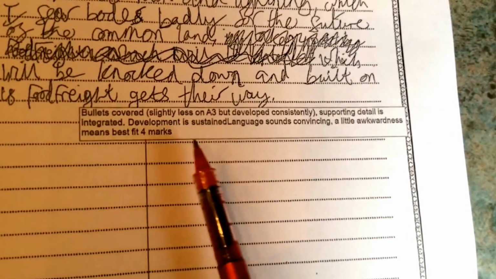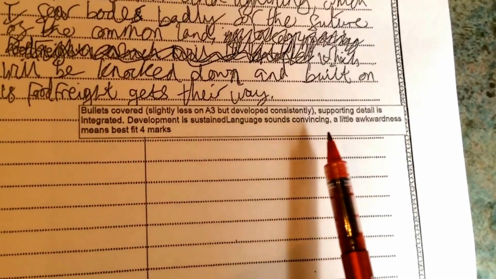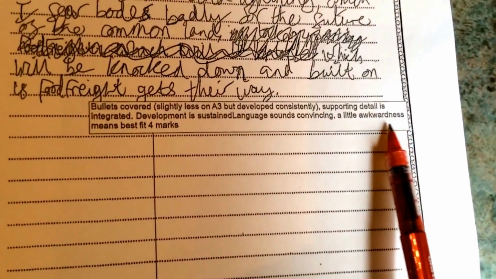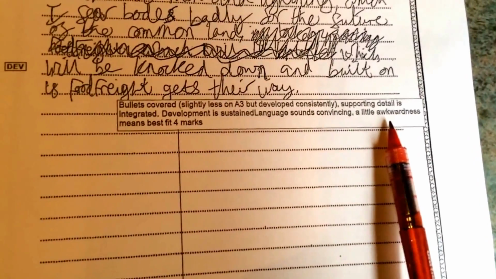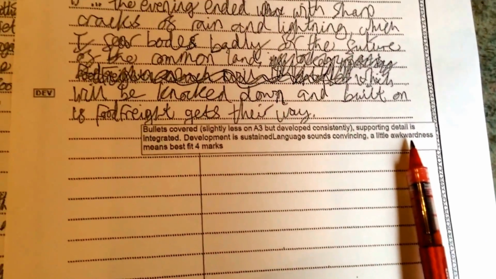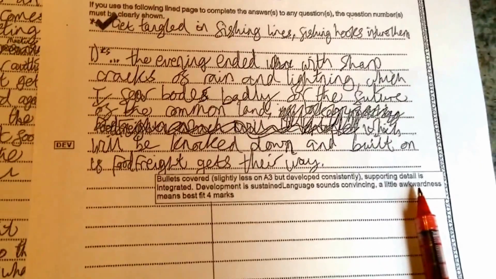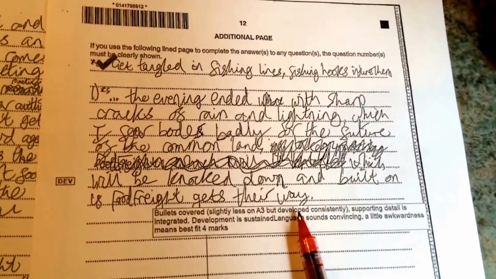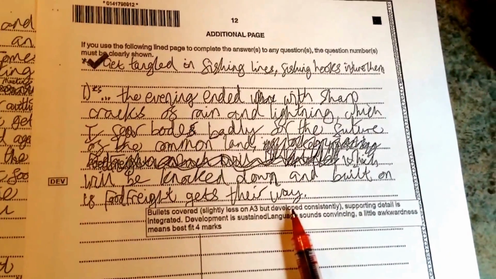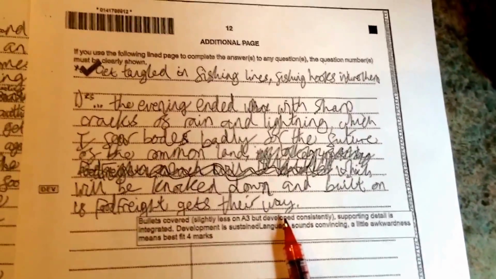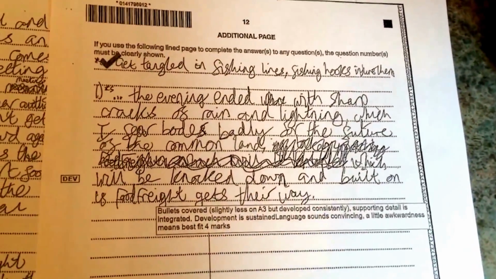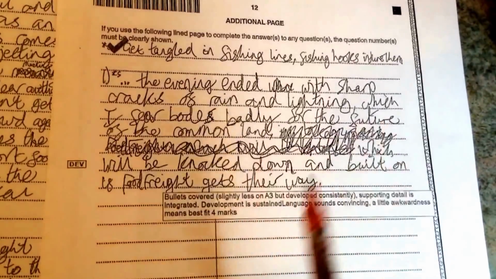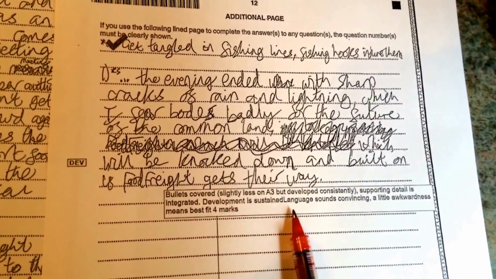Supporting detail is integrated, development is sustained, language sounds convincing, a little awkwardness. Now there is no awkwardness. This candidate writes brilliantly. I've read through every single word he's written. I'm not attacking the examiner here, by the way. It's very difficult to mark with 100% accuracy, and 2 highly trained examiners are likely to give the same question, the same answer, a different mark, because that's English. We just have to live with that.